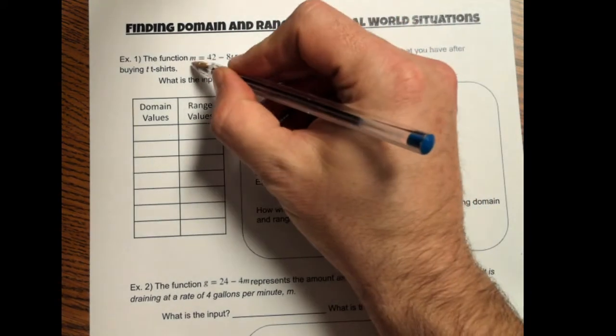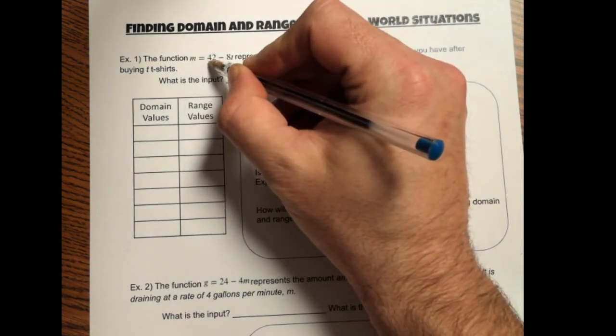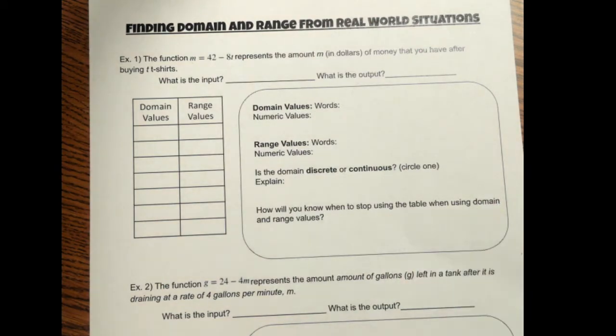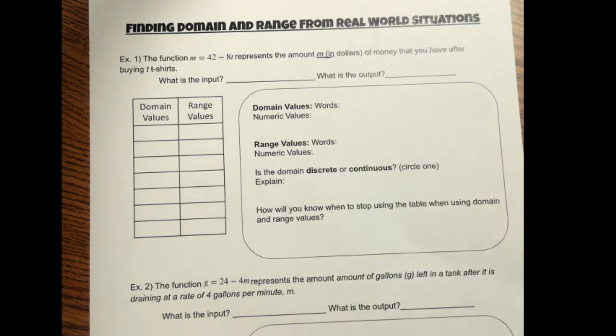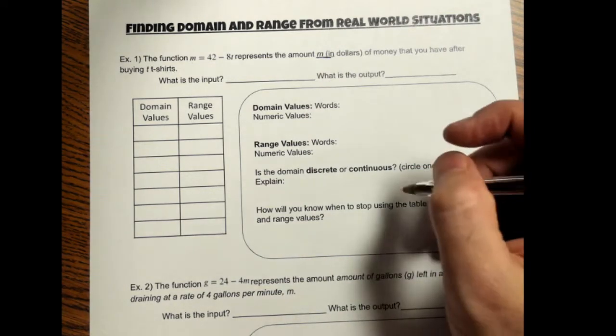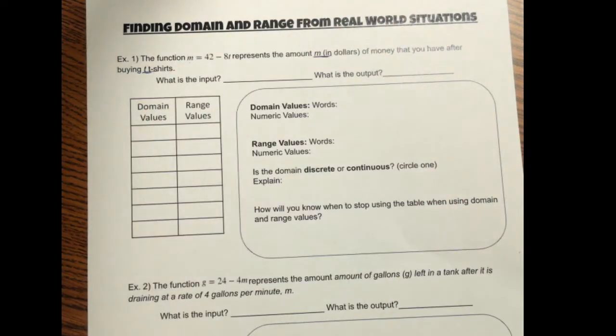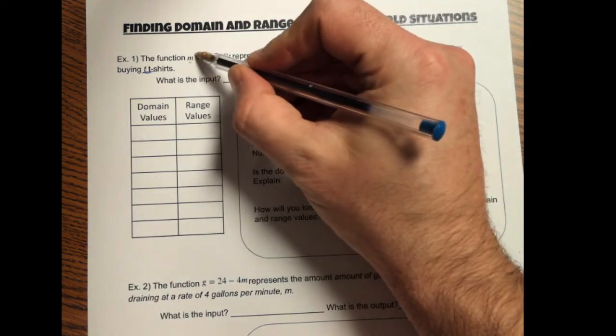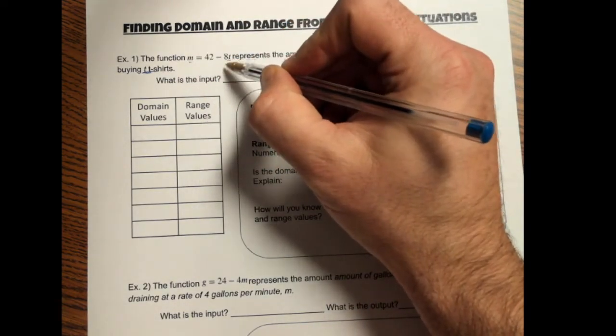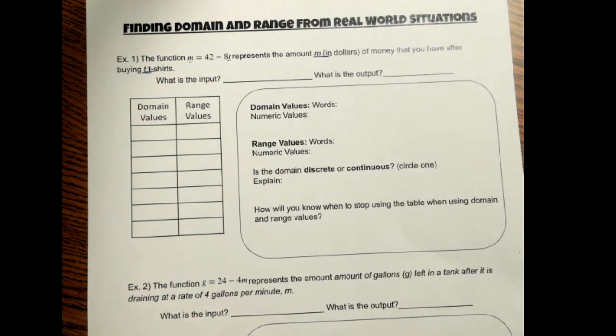We got a function m equals 42 minus 8t, which represents the amount in dollars. So m is our money in dollars, and then after we buy t number of t-shirts. So when we look at this function, we got m over here on the left, we got t over here on the right along with the numbers. Which one of those is to be considered our input and which one's going to be considered our output?